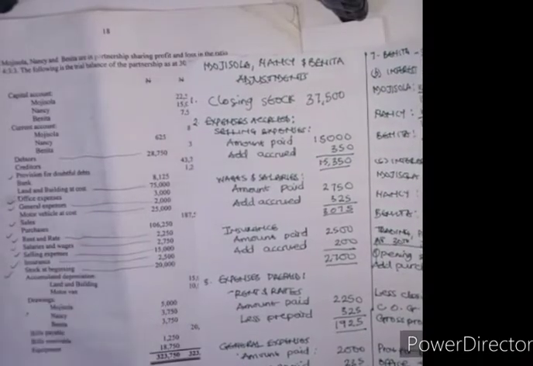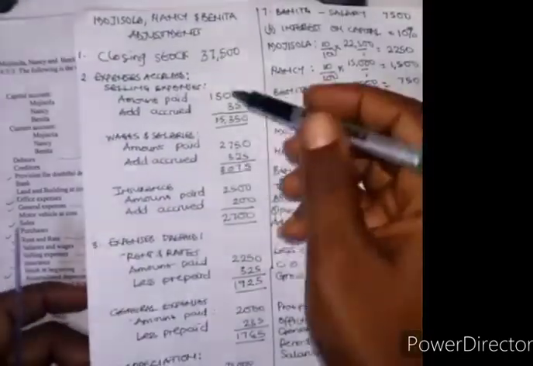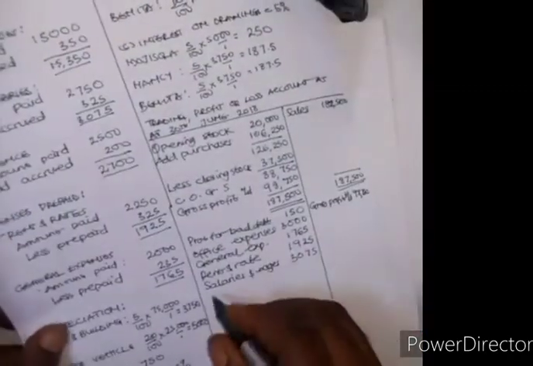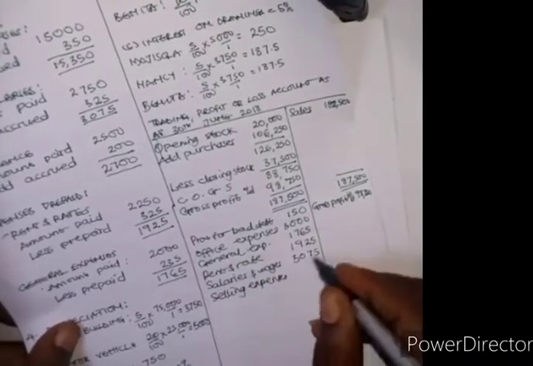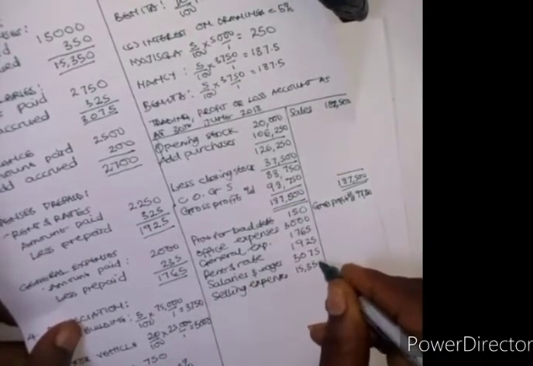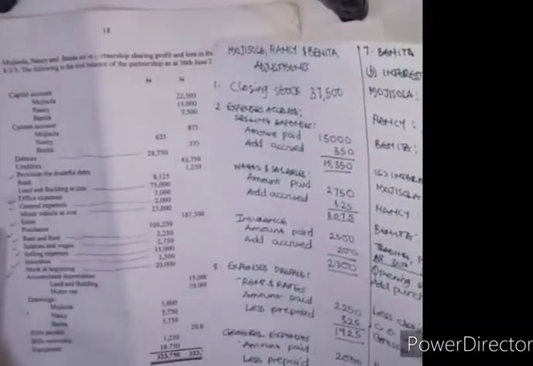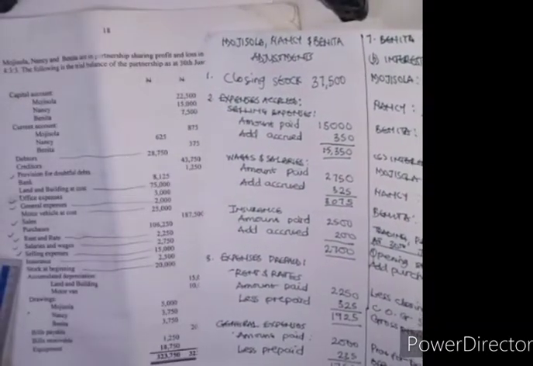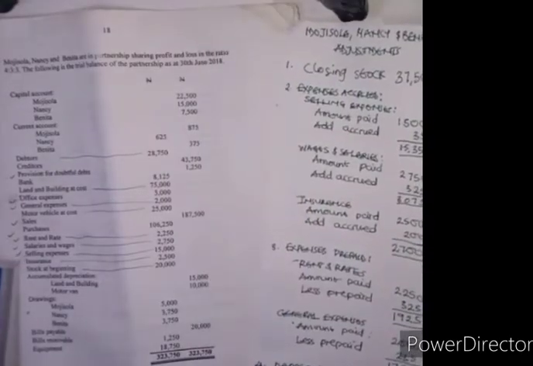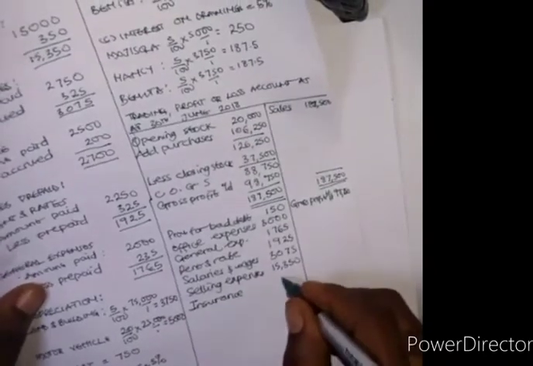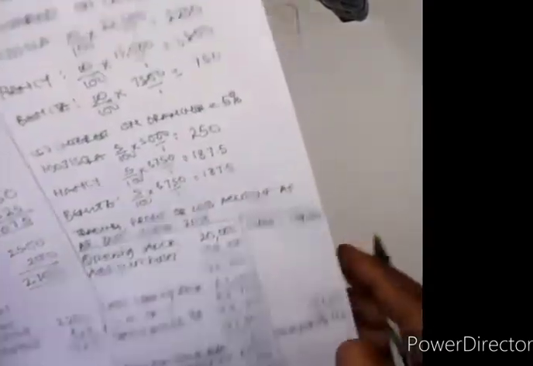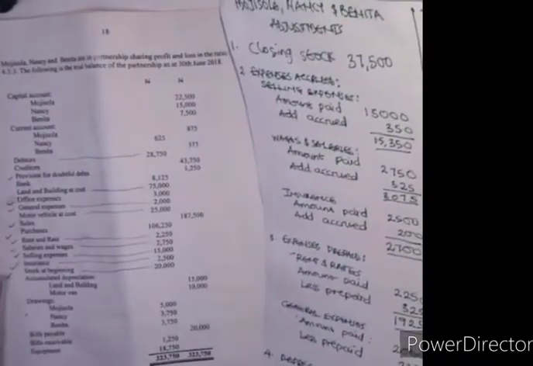Okay, so now you come again, selling expenses 15,000. Let's check if there was an adjustment. Selling expenses, look at it. So that is all right. Selling expenses 15,350. The next one, insurance 2,500. Let's check if there was adjustment on insurance. Yes, there is. 27. So we have insurance 2,700.